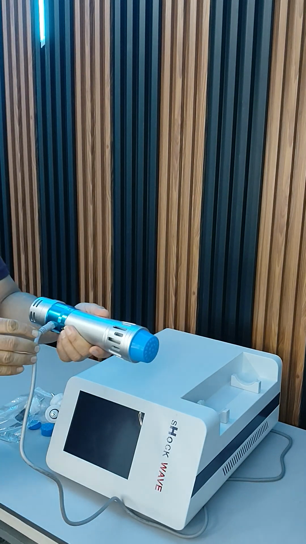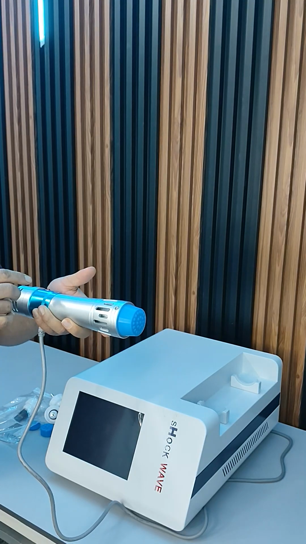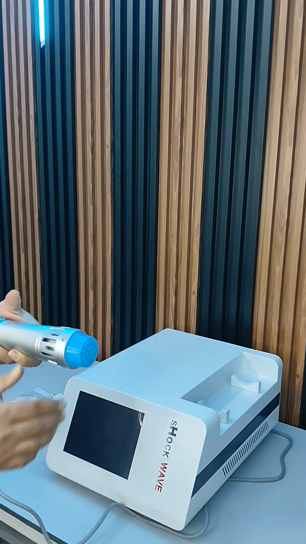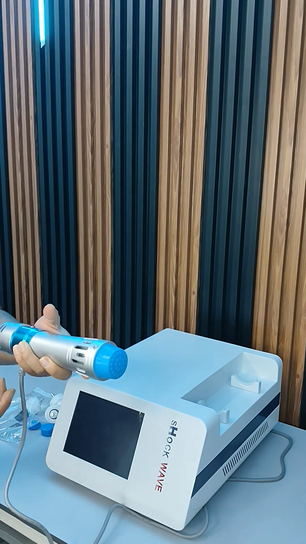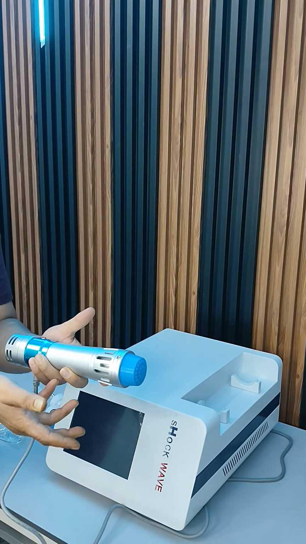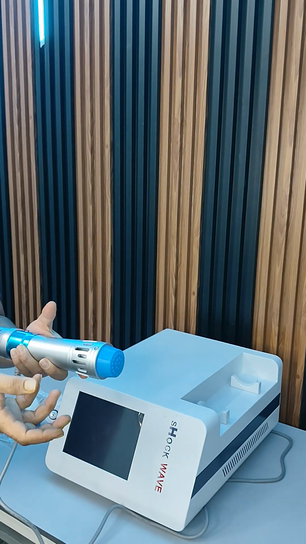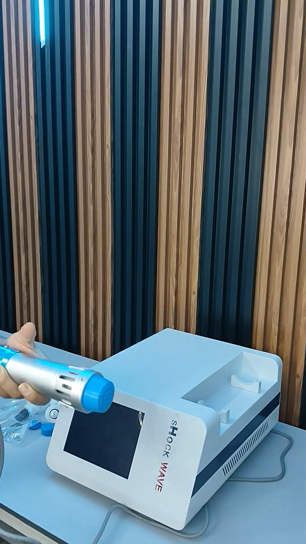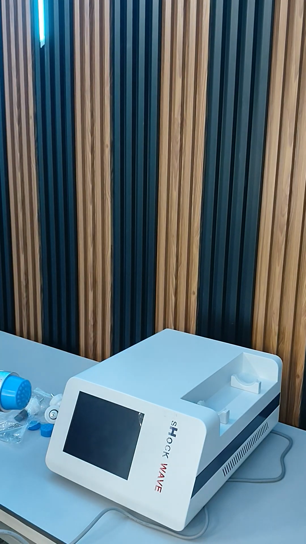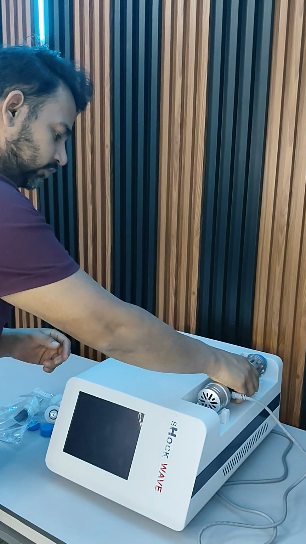If you take that probe or applicator, there is a bullet inside. That bullet travels from one end to another and strikes and generates the shock wave. That shock wave is used for therapeutic purposes. If the travel of the bullet is because of the electromagnetic field around the bullet, that device is called an electromagnetic shock wave. And if the bullet travels because of some force from behind, like air compression, that device is called pneumatic or air compression based shock wave therapy. So this is the electromagnetic one, where the electromagnetic field is there and the bullet travels from one end to another. I will give you the demo of the device also.